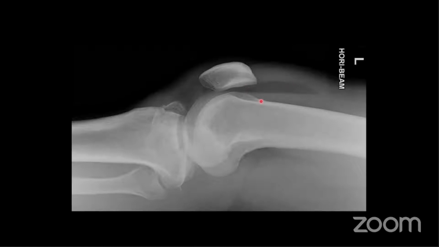For those of you who haven't answered the question, I'll point at the abnormalities. Abnormality number 1 is this. This is why we do a horizontal beam lateral view. This is something called a lipohemarthrosis. Lipo means fat, hemo means blood, and arthrosis means joint problem.